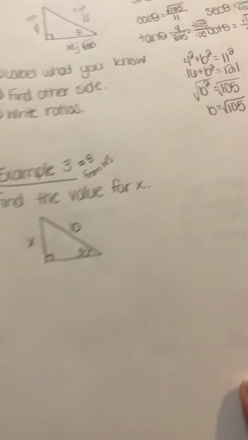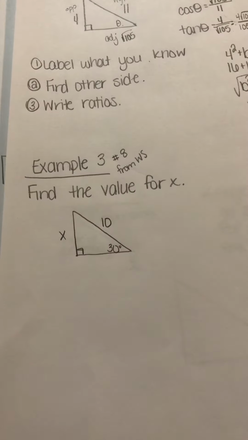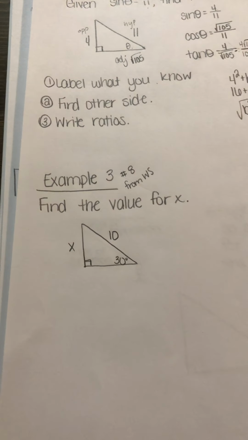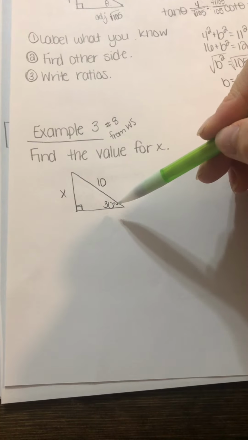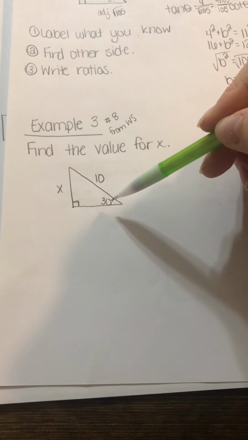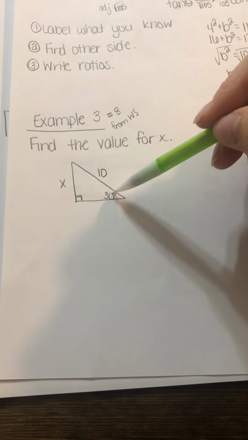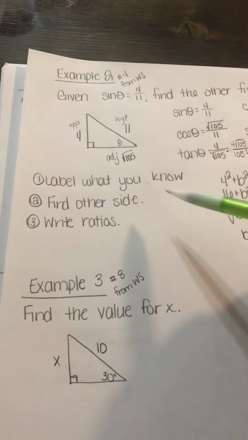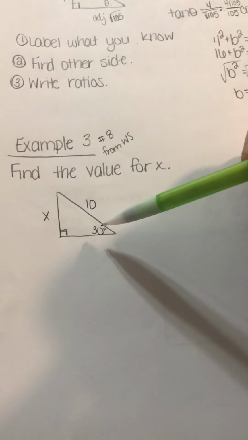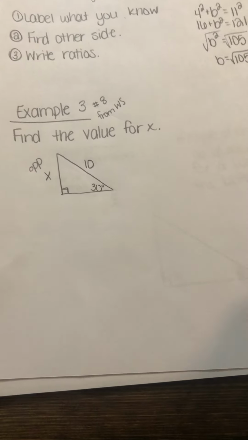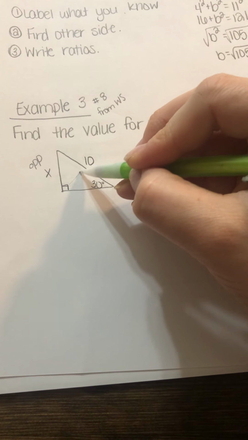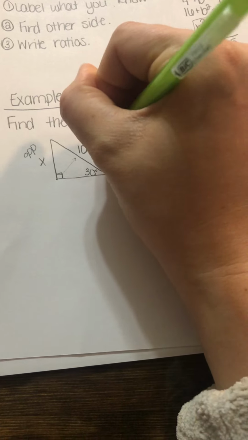Okay, example 3 is a little different. Now we're finding the value for x. On these, we're given this triangle. The first step is to figure out what sides we're using. So from 30, we always start from the angle given, whether it's theta or an actual angle. So from 30, x is the opposite side. It's directly across from it. And this side is directly across from the right angle, so 10 is going to be the hypotenuse.